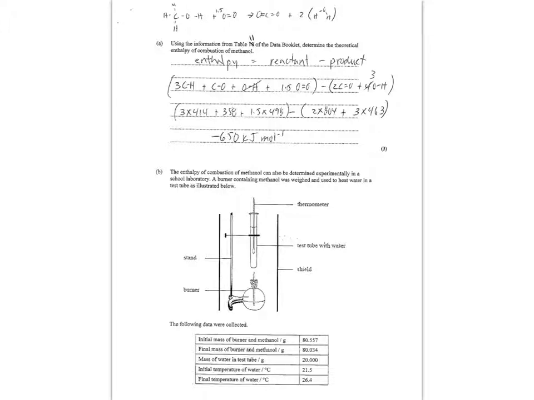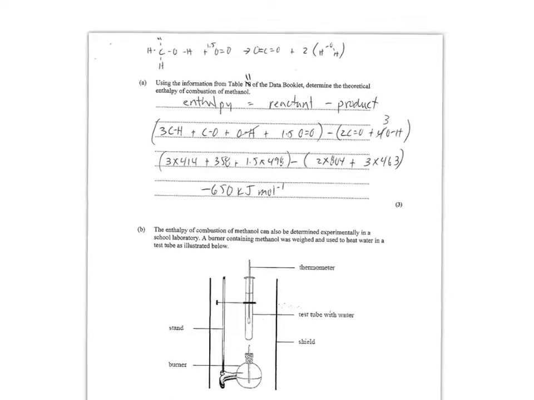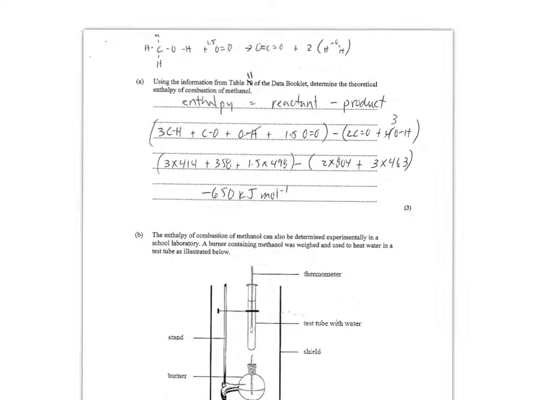Well, I've got the structures drawn here, the Lewis structures, so we could see our bonds. So I came up with 3 C-H bonds, 1 C-O bond, an O-H bond, and 1.5 O=O double bonds. That's my reactants, and because we're talking about enthalpy, it'll be reactants minus products. On the product side, I have 2 C=O bonds and 4 O-H bonds, so I went ahead and reduced my O-H bond from the reactant side. But you can see I looked at my numbers in the data booklet, and when I plugged and chugged, I came up with negative 650 kilojoules per mole.